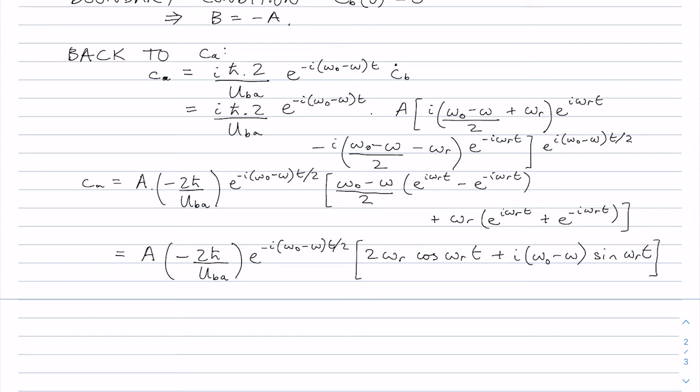Okay, so we've got some kind of complicated function of omega, omega naught, and omega r. Let's just clarify for a second, just remind ourselves what those are. Omega is the driving frequency. Omega naught is the energy difference between the two levels. Now we put in our boundary condition.